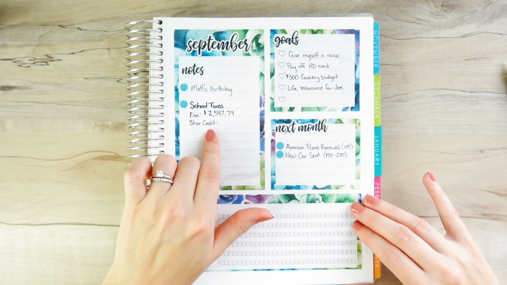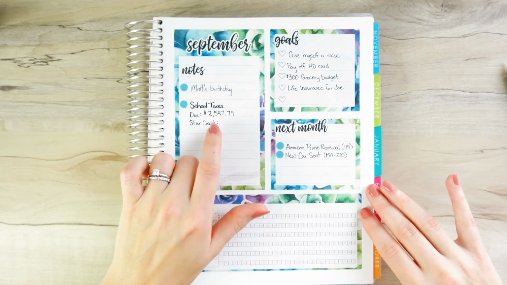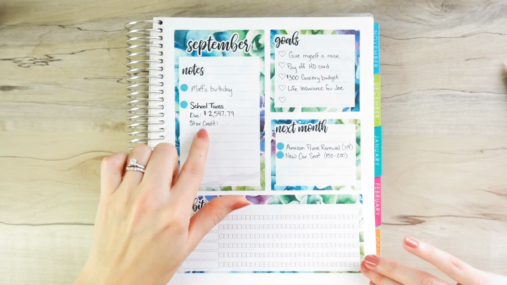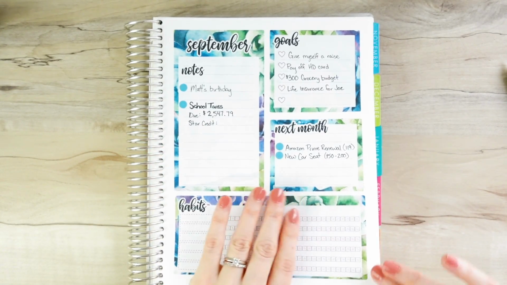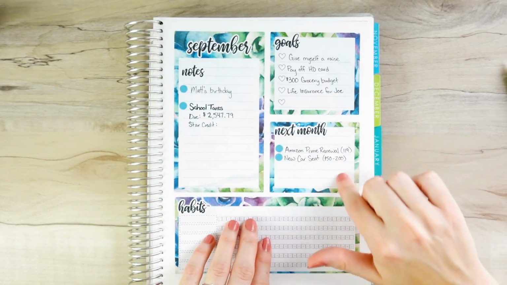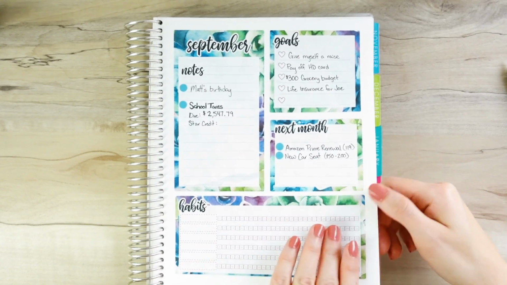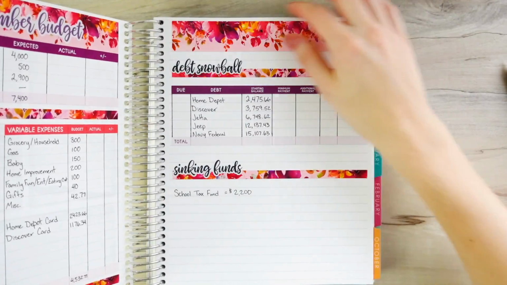That should be coming in the first couple of days of the month. In fact, it might be sitting out in my mailbox right now. I don't know, but they've usually been pretty good about getting that out early in the month. And I just have a couple of notes for expenses coming up next month here, but we don't need to talk about those just yet.